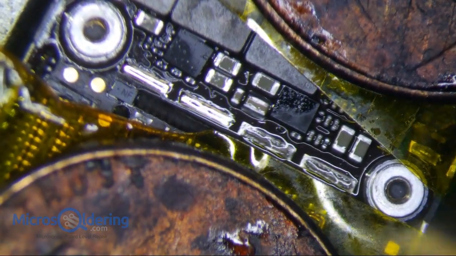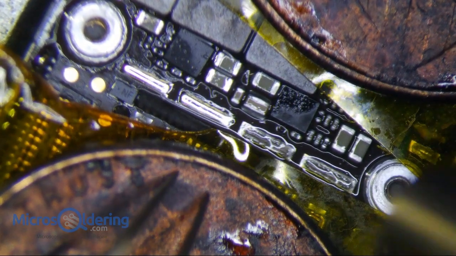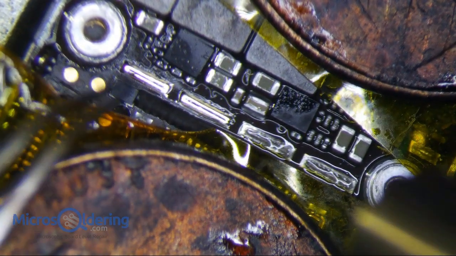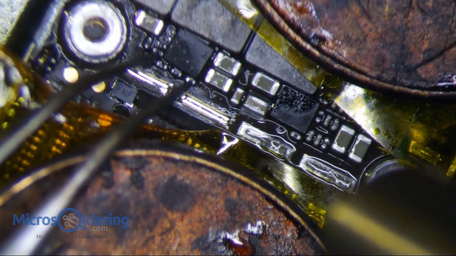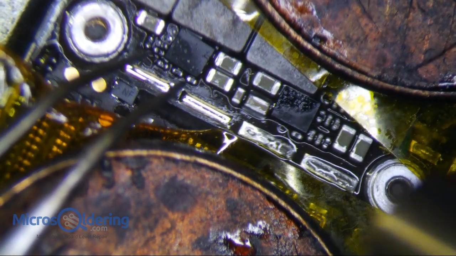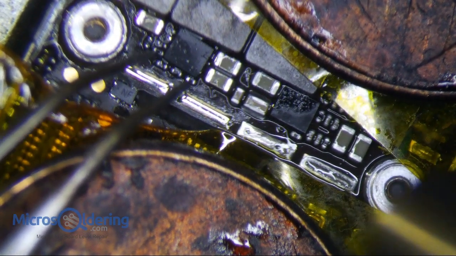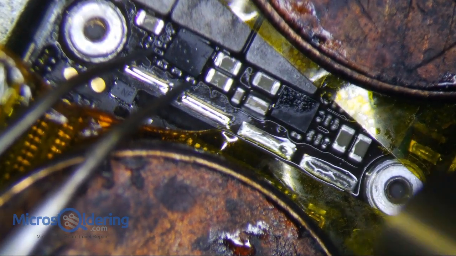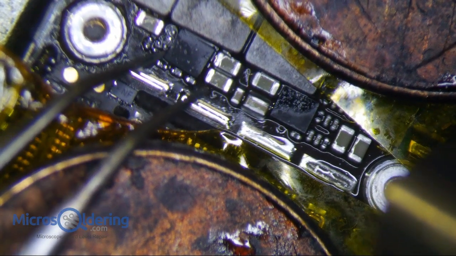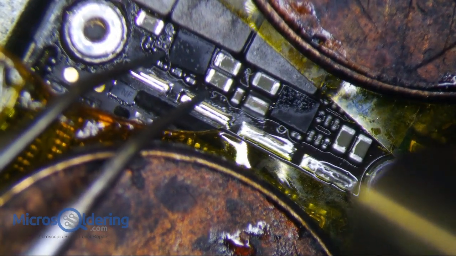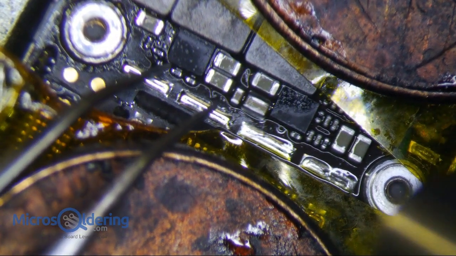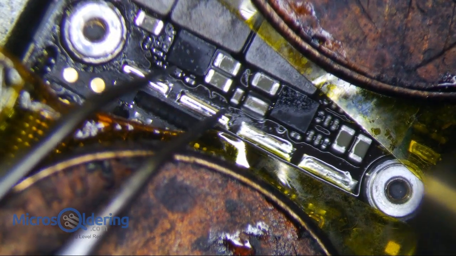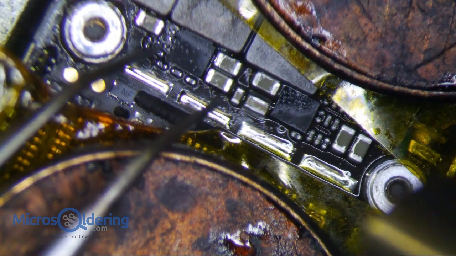I'm going to move this a little bit. It doesn't seem like it's, there you go.